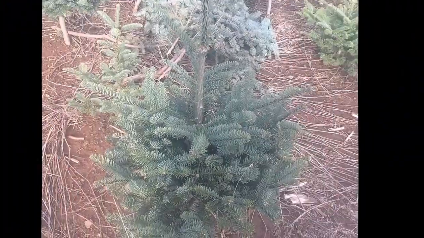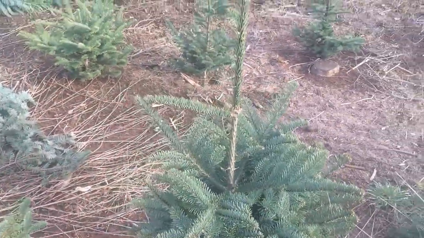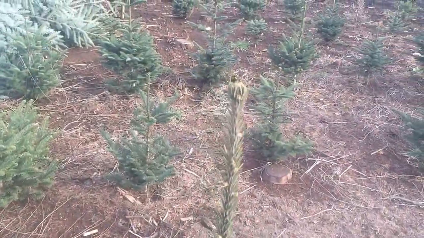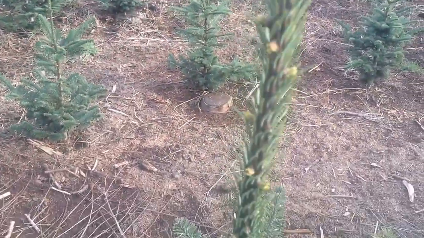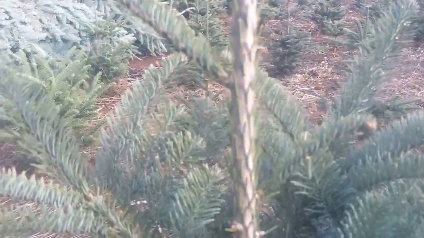One last example I'm going to show you. We have a tree with a few buds, a really long leader, lots of great buds on there, and then what we have in here. What are we going to do?